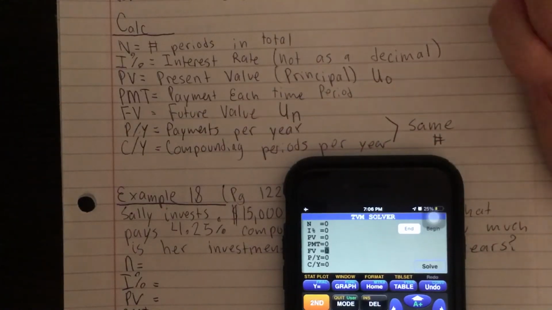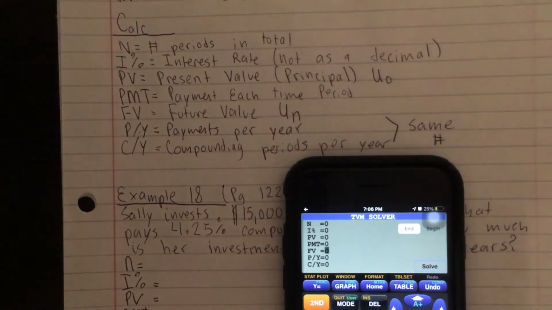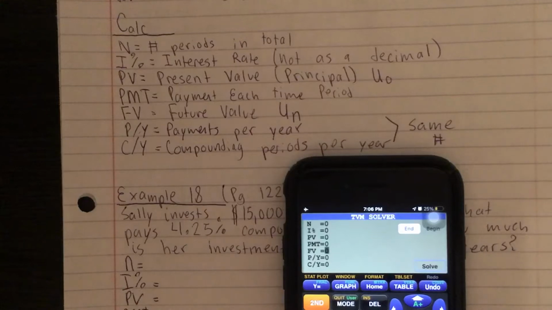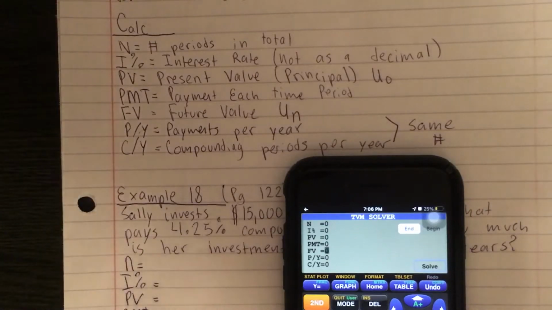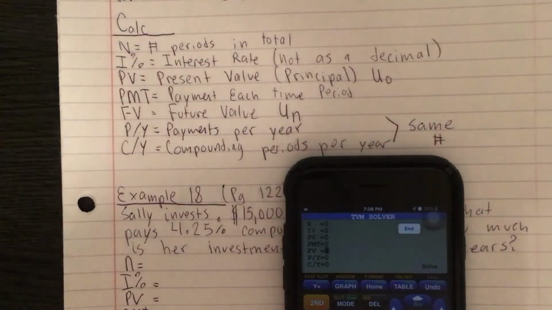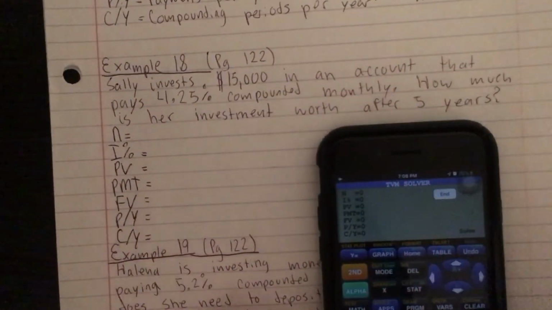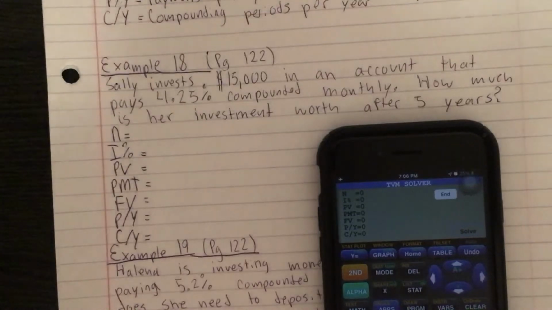And then P/Y is the payments per year, C/Y is the compounding periods per year, and those will usually be the same number. So we're going to use this app to help us explore some problems here and try to get a better intuition for what's going on. So the first one that we're going to look at is example 18 on page 122.